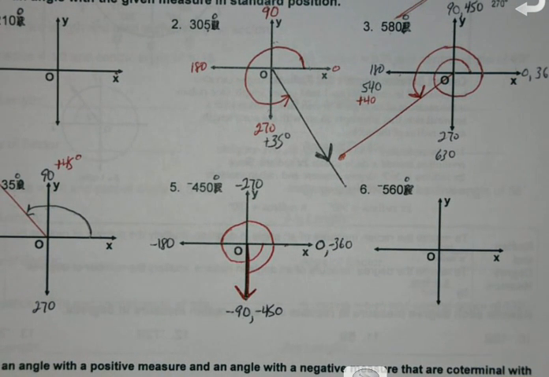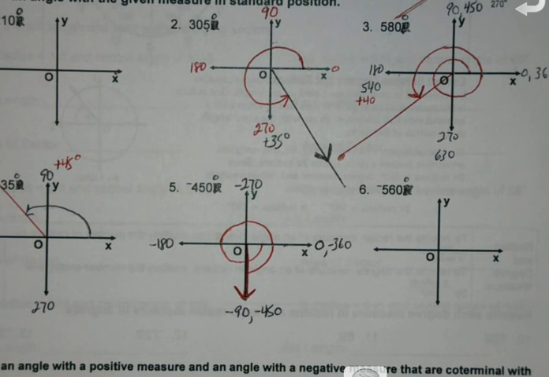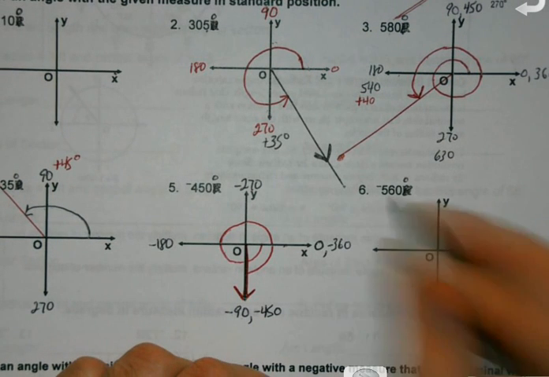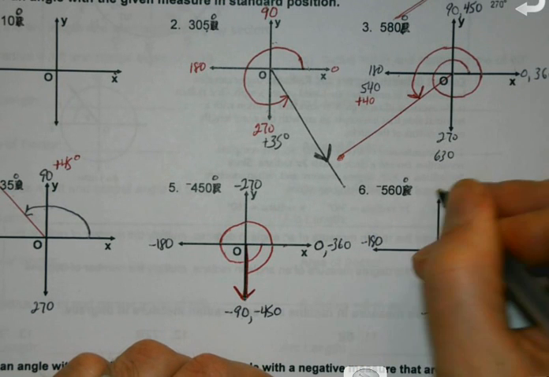So if it's on an axis, that's awesome. It's just less work for us. But I still got to make sure I get the curve in there all the way around, because if I just did it to here, it would only be negative 90 instead. And then one last one. Same idea. We're doing our counting, but we're doing it the other way.